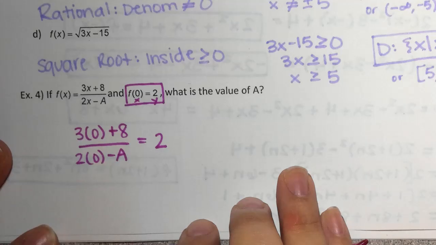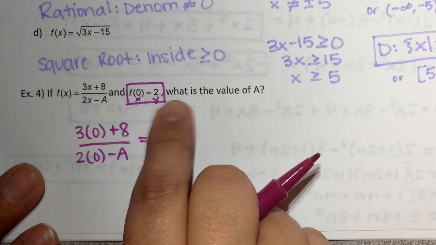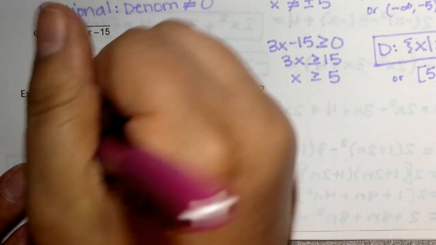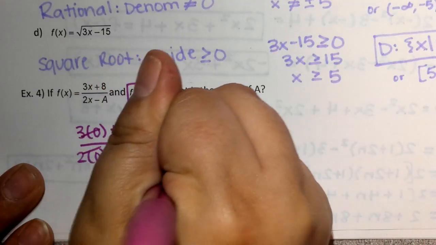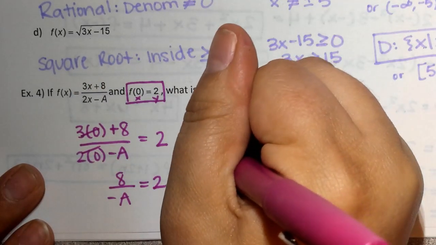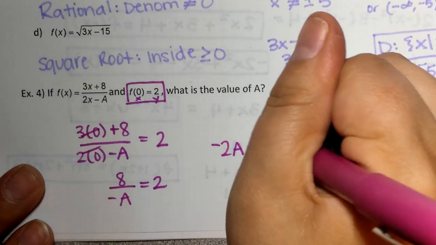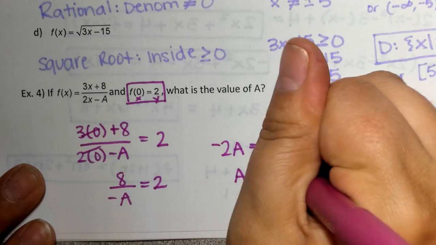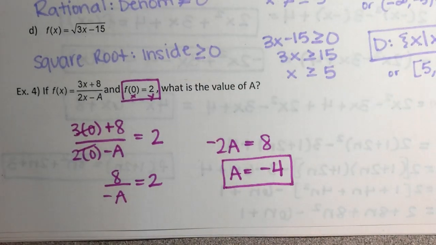Did you set it up like that? Look up to see if you set it up right. In the parentheses is your x. The 2 is your answer with the y equals. So this is saying negative 2a, I'm cross multiplying, equals 8, or a equals what? Questions?